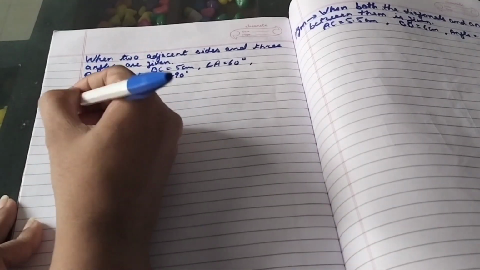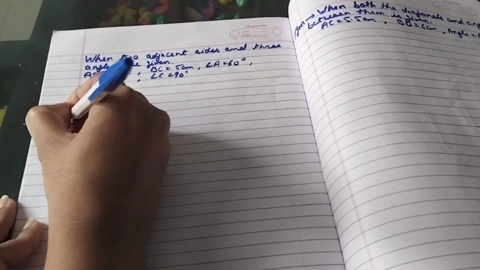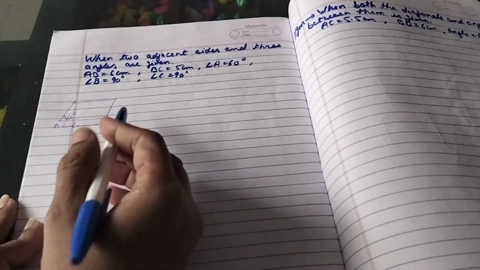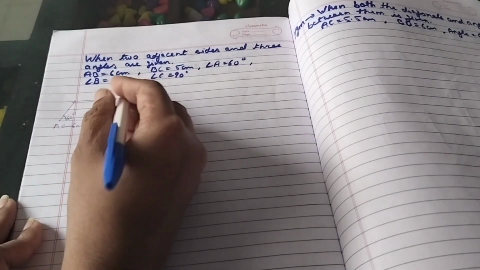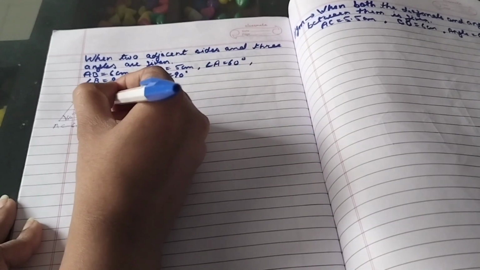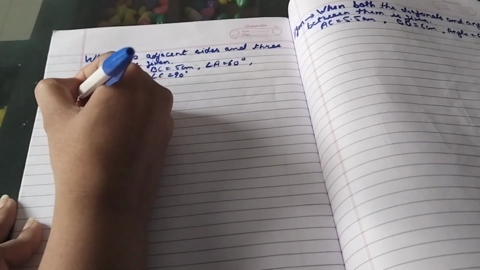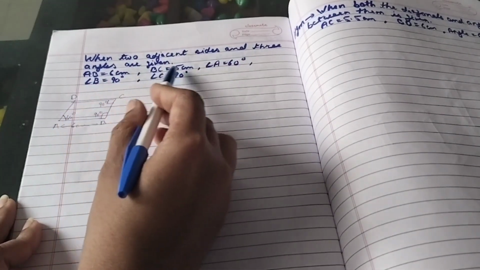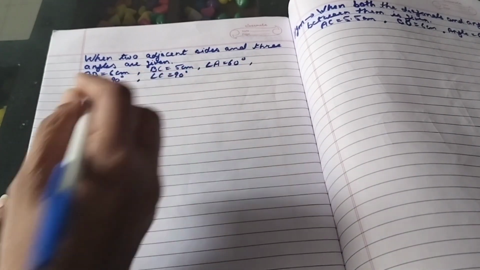Angle A is your 60 degree. So this angle A is your 60 degree. Angle B is 90 degree. This is 90 degree. Angle C is even your 90 degree. This is your C point, this is your D point. BC is your 5 centimeter. This distance is your 5 centimeter.